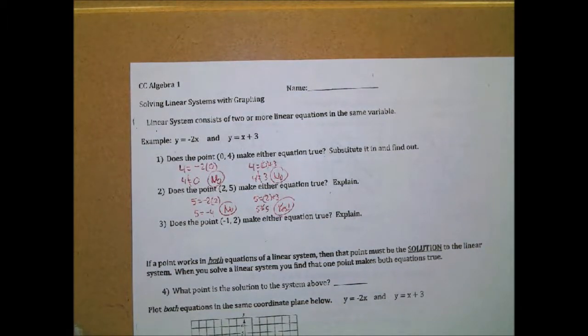So 2, 5, Anna, 2, 5 works in the second equation. It does not work in the first equation. It does not make the first equation true. So is 2, 5 a solution to this system? No. Why not? It works for this one. Doesn't work for the first one, though. But it's got to work for both in order for it to be a solution to this system.